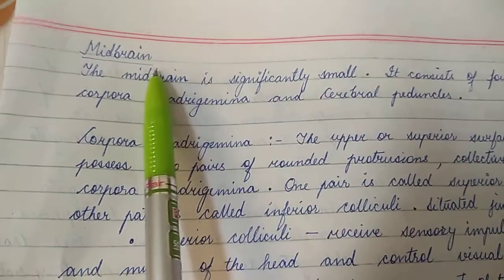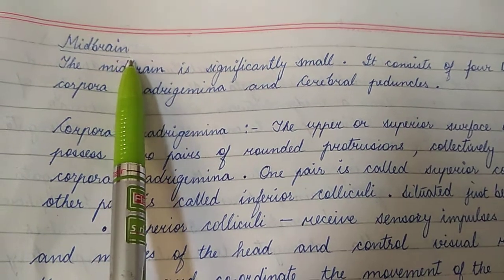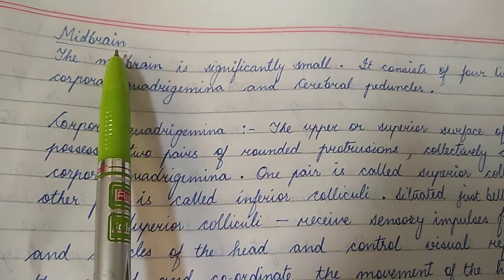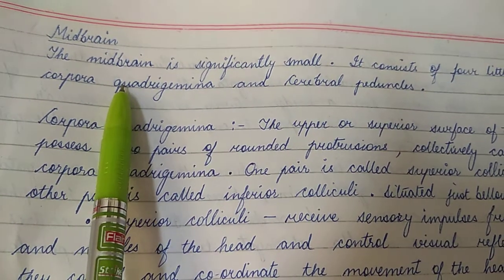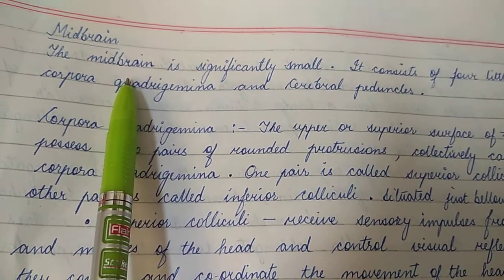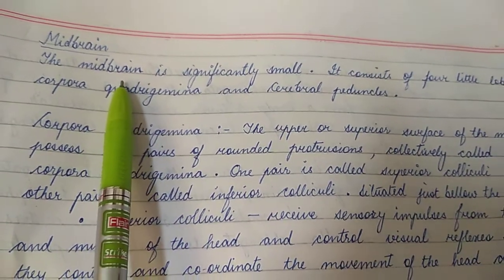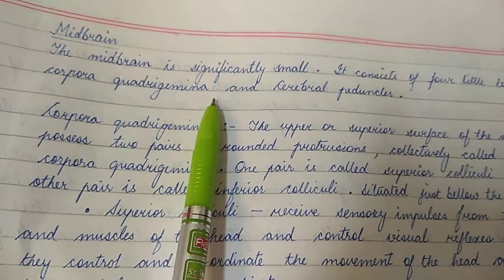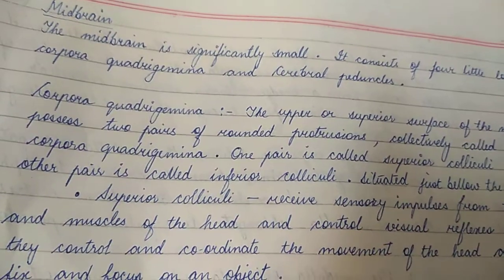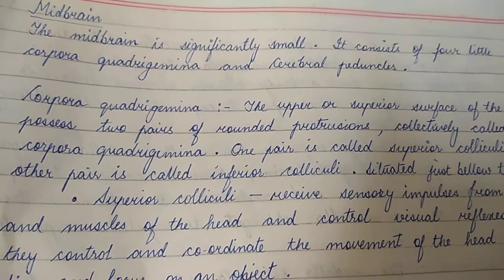Good evening, students. Today let us discuss the midbrain and hindbrain. The midbrain is situated below the forebrain and basically comprises the corpora quadrigemina and cerebral peduncles. They are significantly small in comparison to the forebrain.